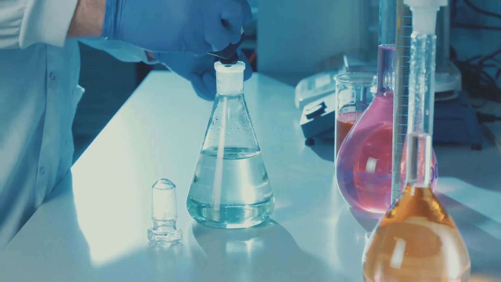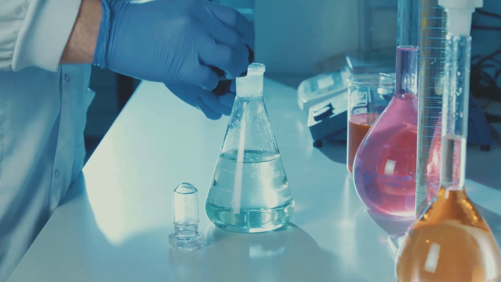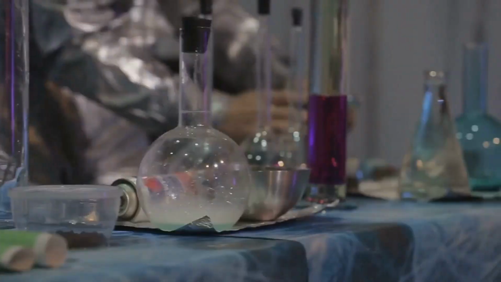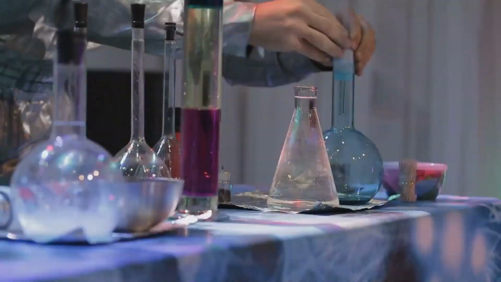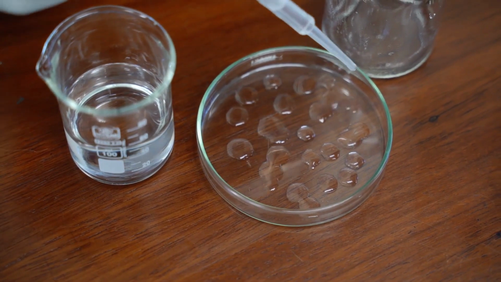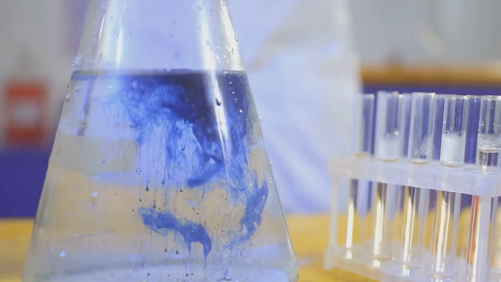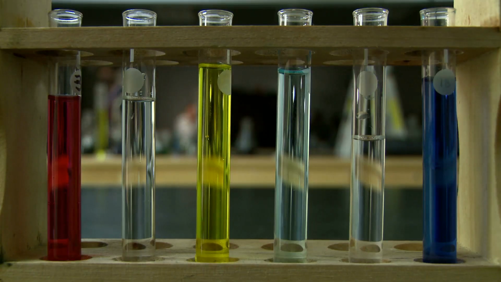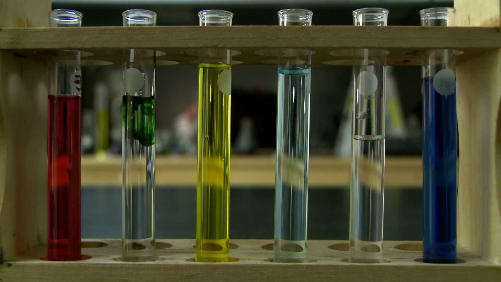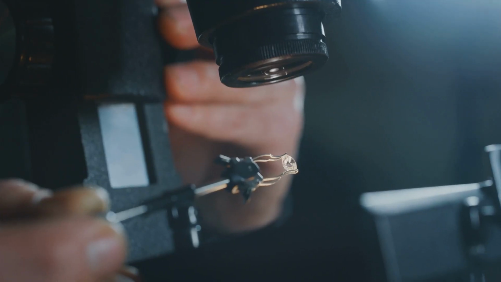One way we can classify matter is by looking at whether it is a pure substance, a homogeneous mixture, also known as a solution, or a heterogeneous mixture. Pure substances are made up of only one type of particle, while mixtures are made up of two or more different types of particles.